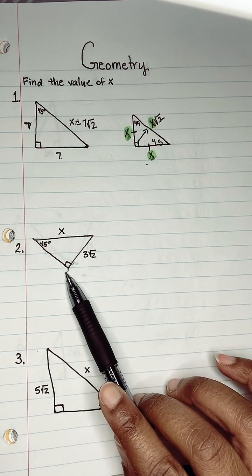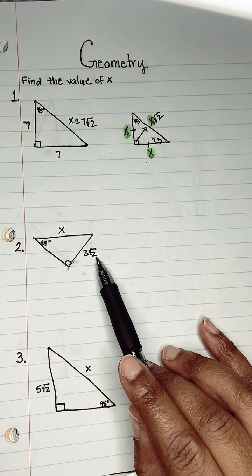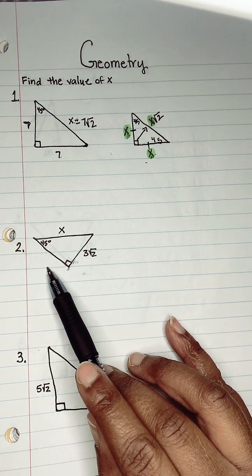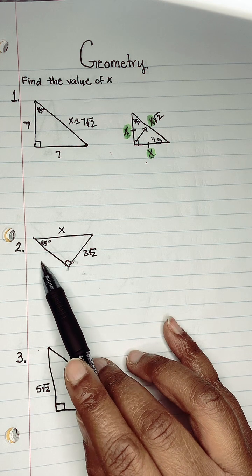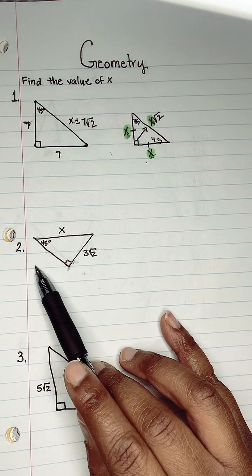So let's look at this one, you guys. Okay, this side is 3 square root 2. So what does this side have to be? Can I see it in the chat? What does this side have to be? If this is 3 square root 2, what does this side have to be?